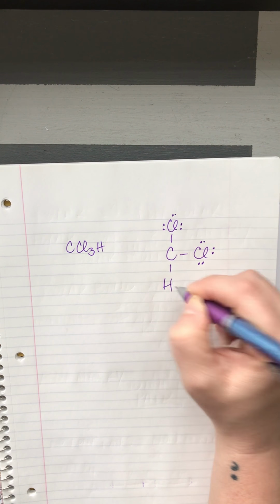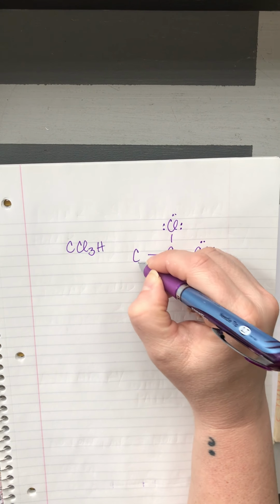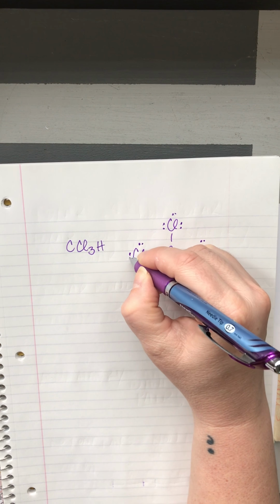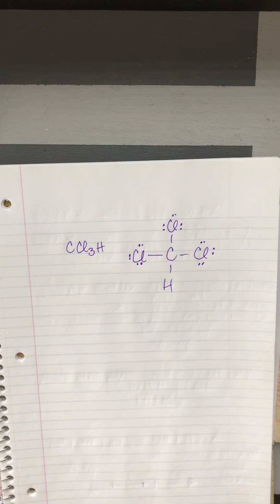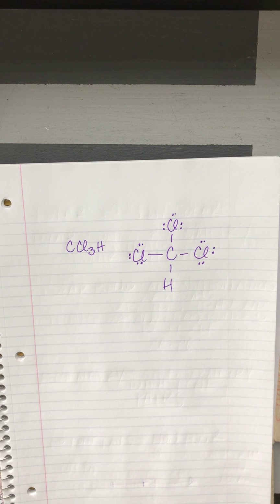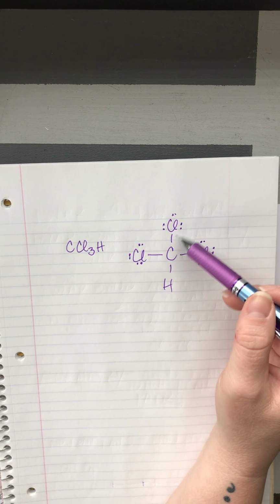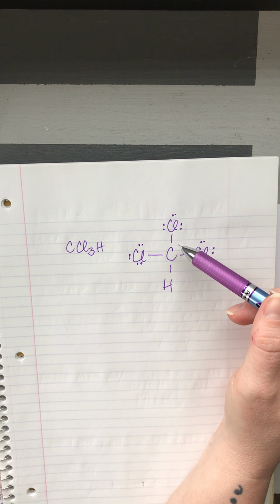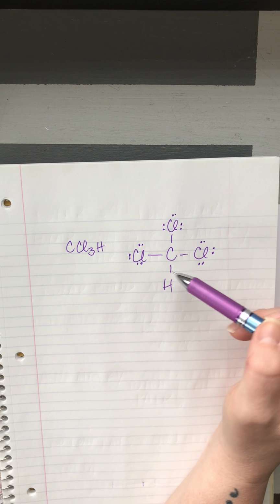I've done this a lot of times, so I kind of know what all of these look like, but it's okay if you didn't. Do you see how this has the same shape and the same molecular geometry as the previous one? What is that geometry?